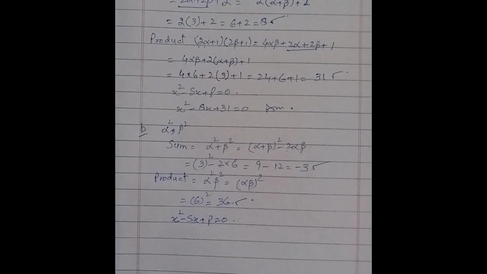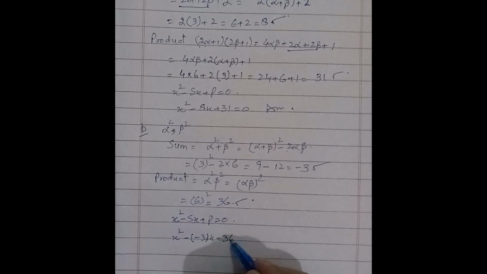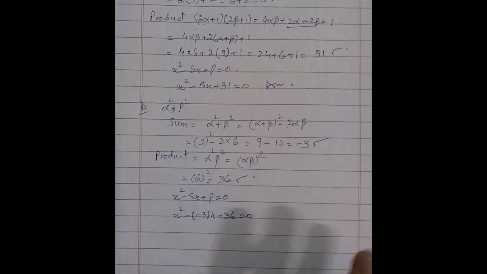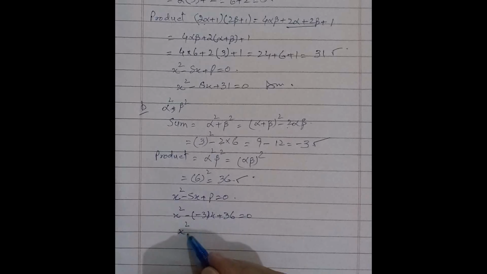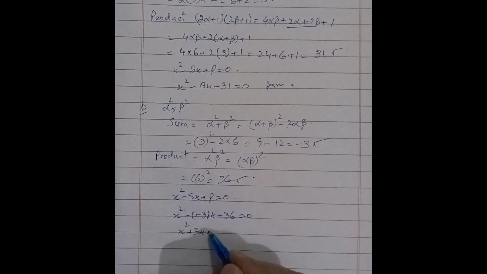Now we put the value of sum, which is minus 3, and product 36 in this equation. We get x square minus of minus 3x plus 36 is equal to 0. Now simplify it. x square plus 3x plus 36 is equal to 0 is the equation of part B.